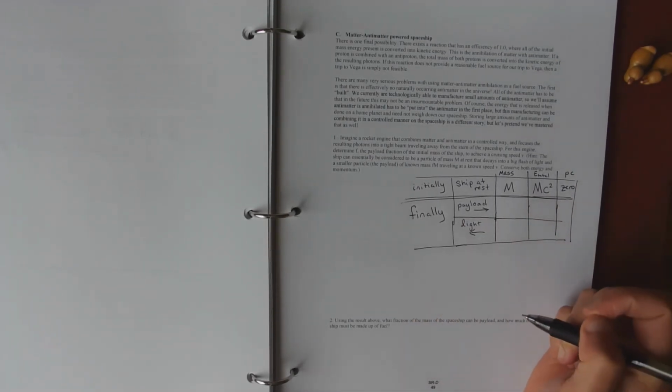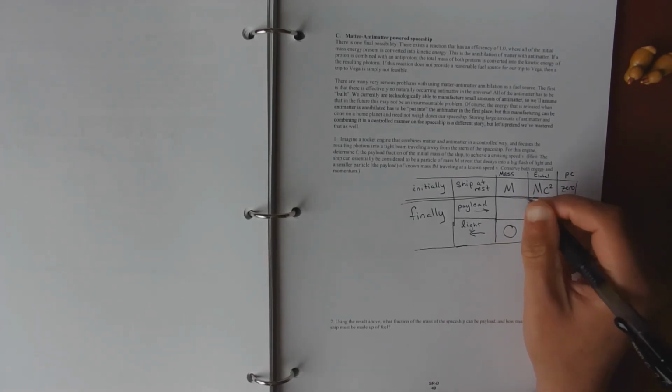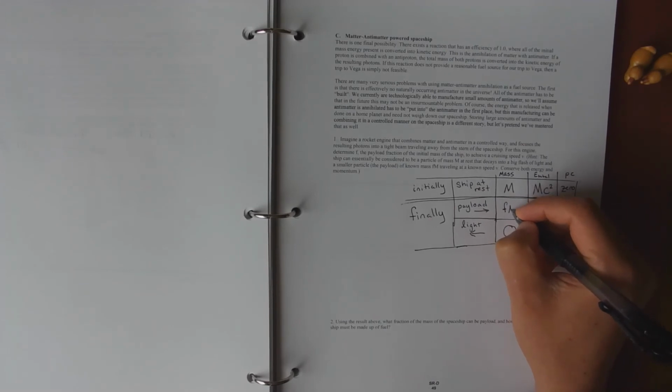So, the mass of the light is 0. The mass of the payload is little f times capital M. So mass is not conserved, but energy is conserved. And we know that the energy of a beam of light is equal to its momentum. So we have E light here, and whatever that is, it would be equal to the momentum.